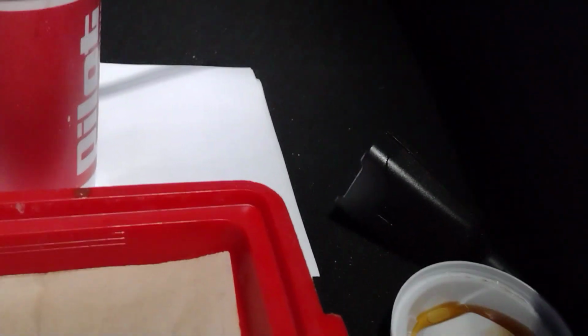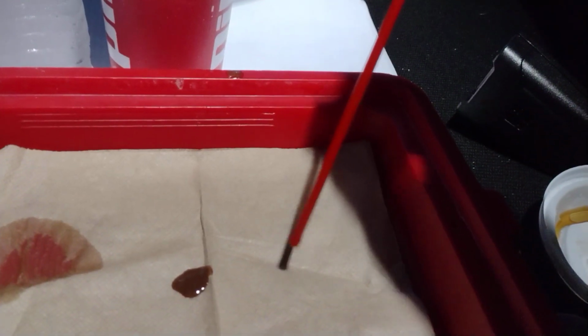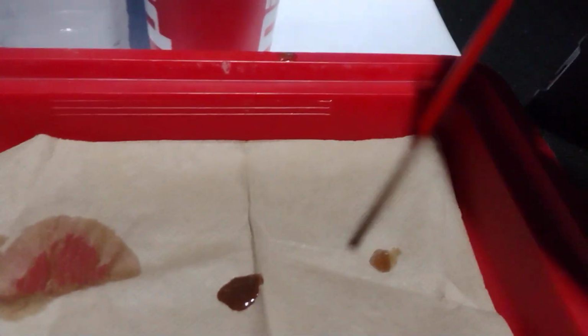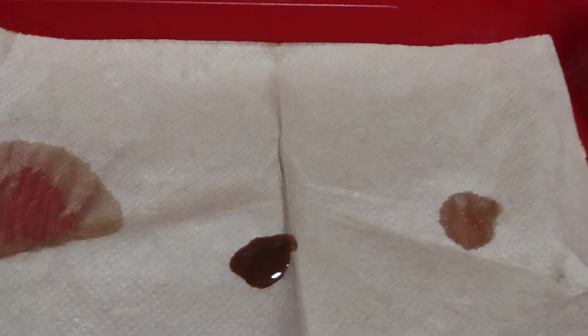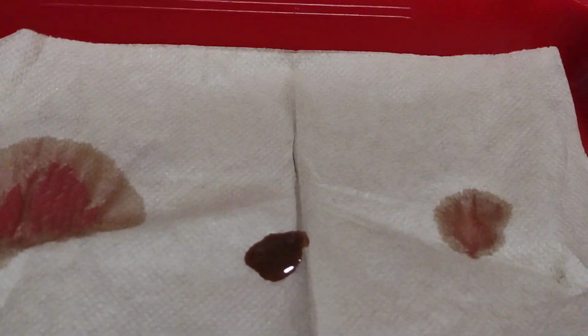It doesn't penetrate at all. Now let us have the diet. Put it here. And from here we can get. So as a matter of fact, the diet Pepsi acted mostly like water.